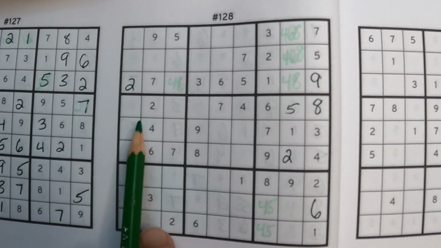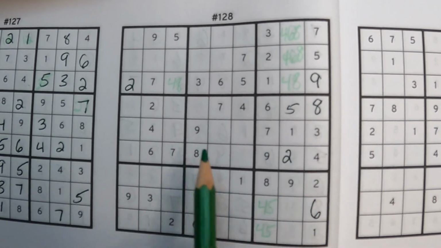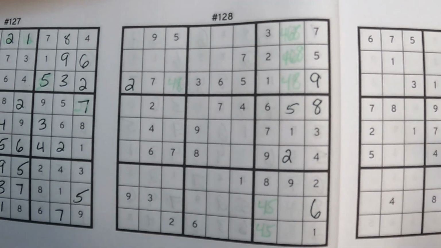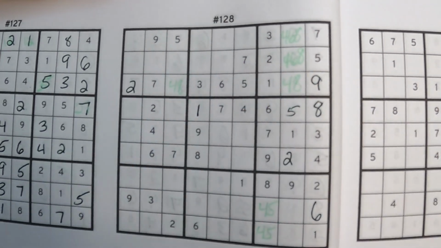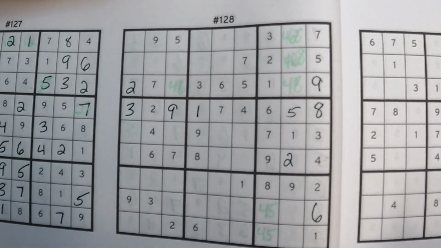If we look at this row, we're missing 1, 3, and 9. We've got a 3 and a 9 there, so 1 and 9 here, so 3 and 9.